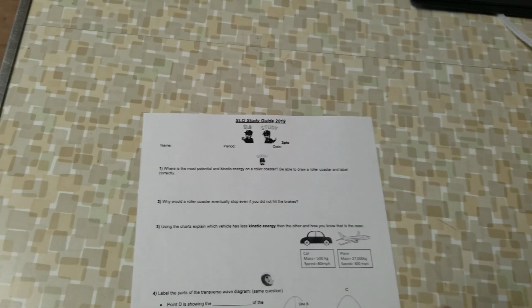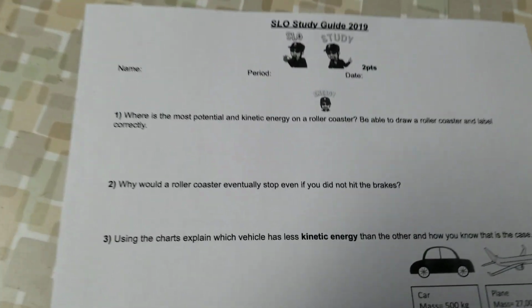Okay, it's a SLO study guide. I'm going to do this pretty quick. You can put more detail. I just want to kind of touch on things really quickly.